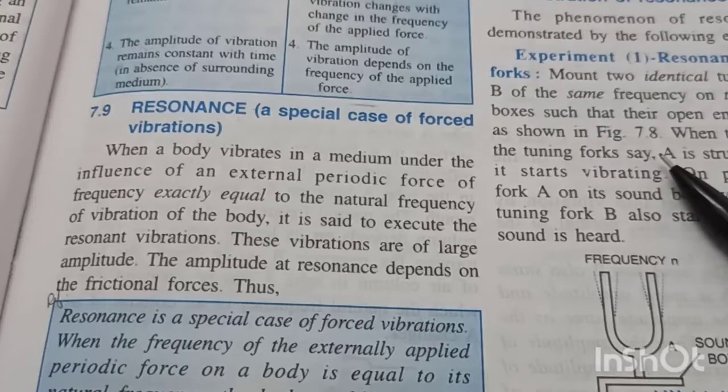That means if you are applying a force on the swing on which a child is sitting, and you are timing the application of the force with your hands to the swing, such that the frequency of the force you are applying matches the frequency with which the swing is swinging, then the swing will swing with the maximum amplitude, which might be quite scary for the child.